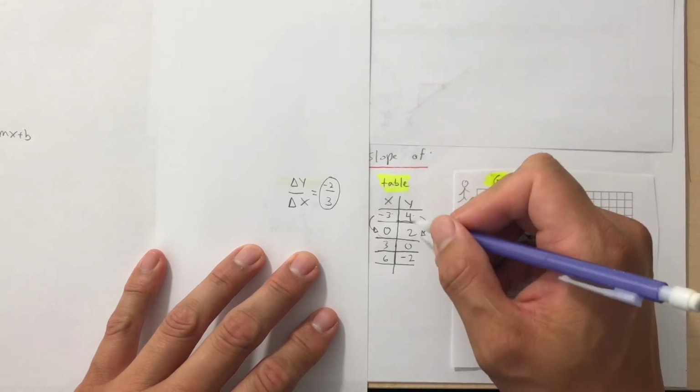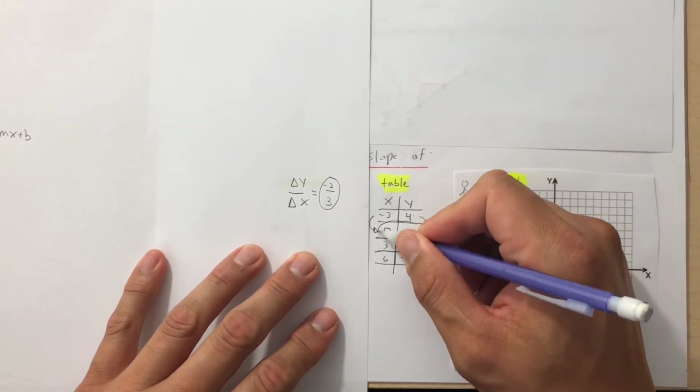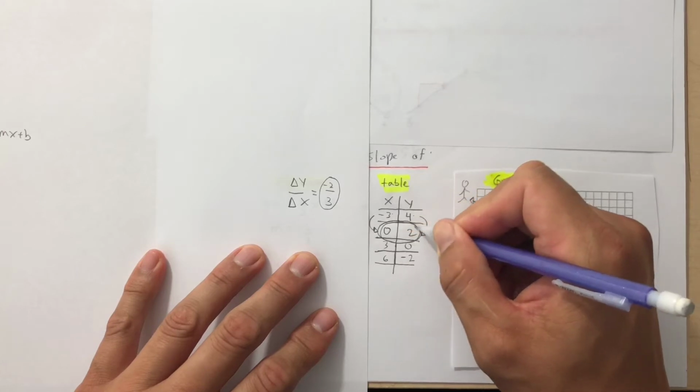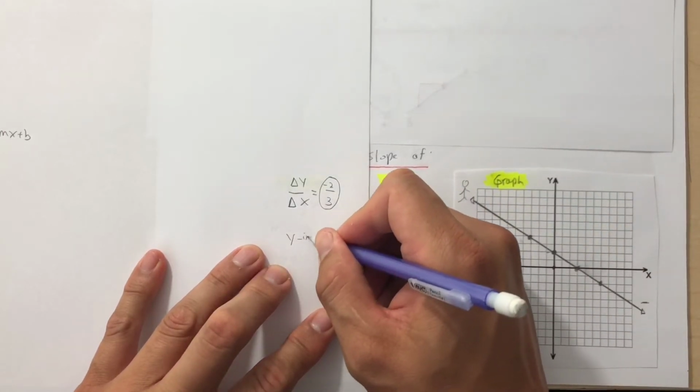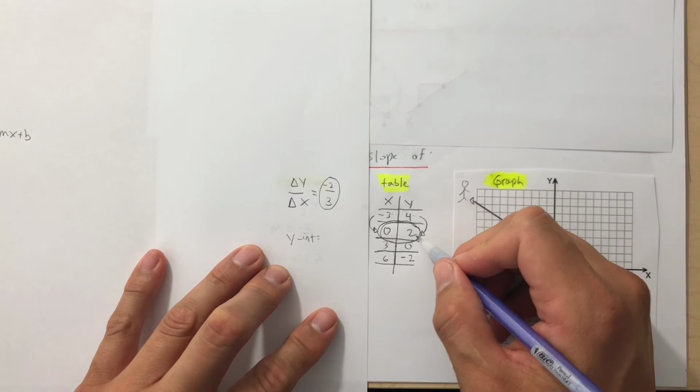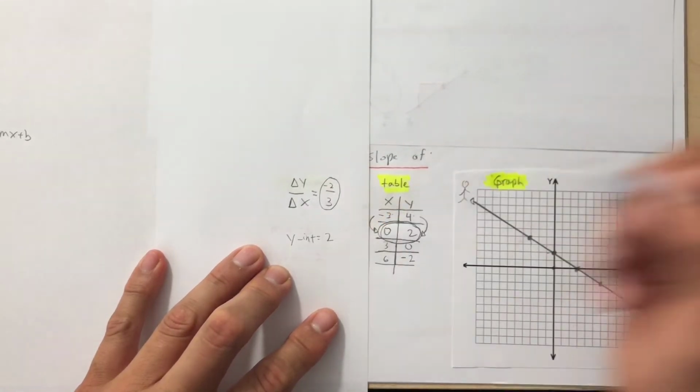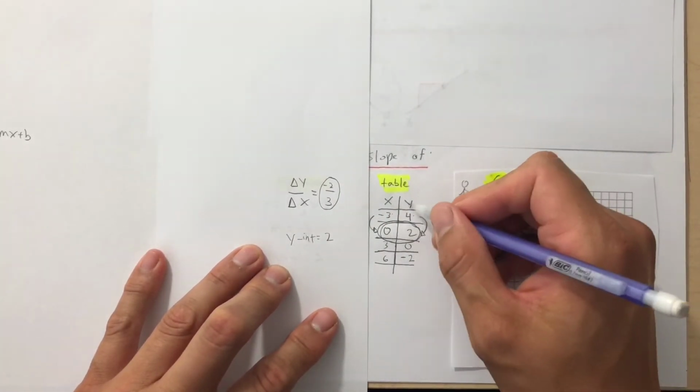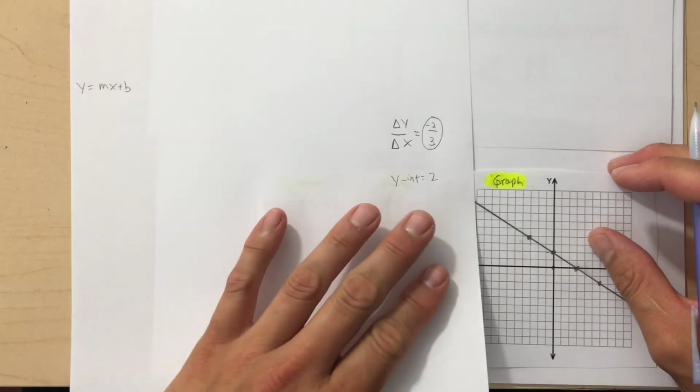Oh, I'm sorry, wherever x is 0, that's your y-intercept right here. My bad. All right, so your y-intercept, if you're able to find it, oh, it's 2. That means it starts at 2. So again, x is 0, y-intercept is 2. All right, let's move on to the graph.